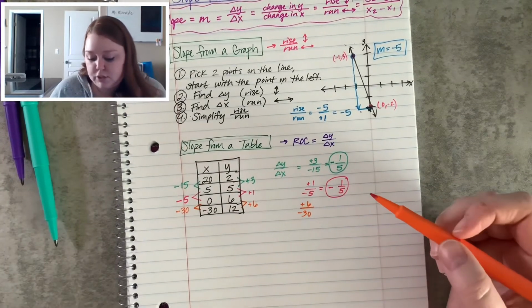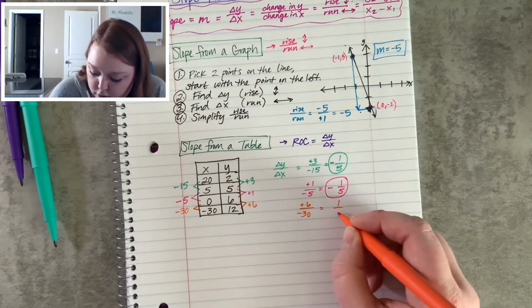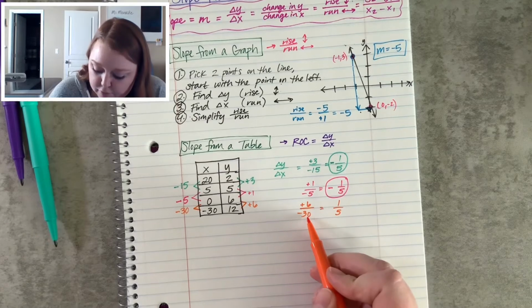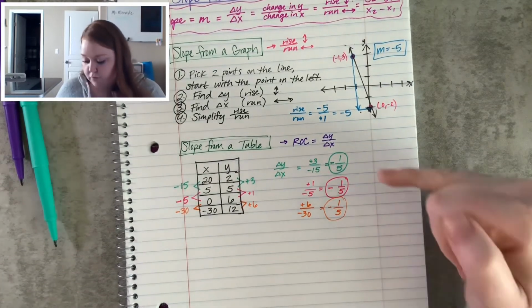Last one, 6 and 30 are both divisible by 6. 6 divided by 6 is 1. 30 divided by 6 is 5. Positive divided by negative is negative. So I stick that negative sign out front.